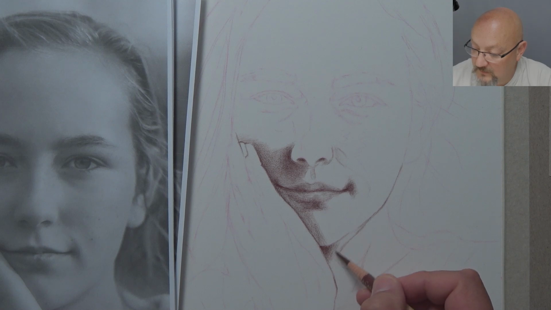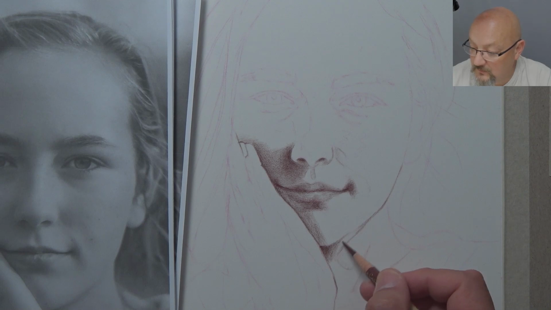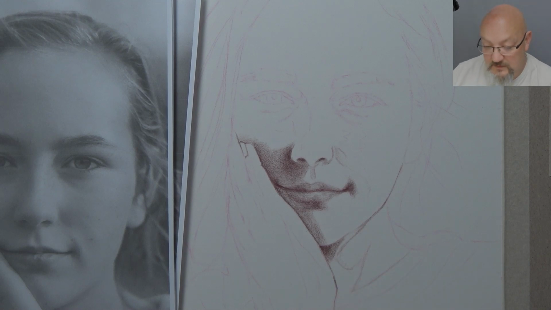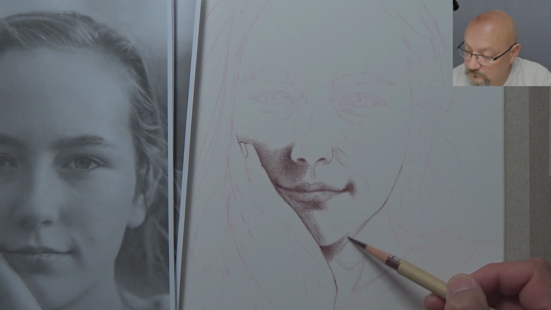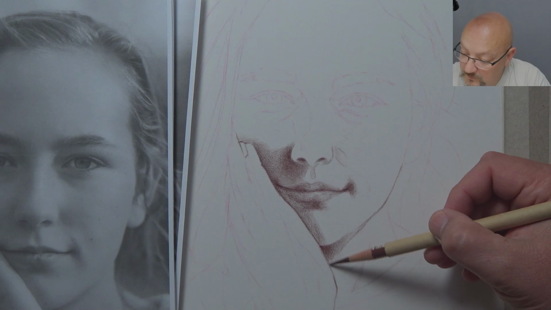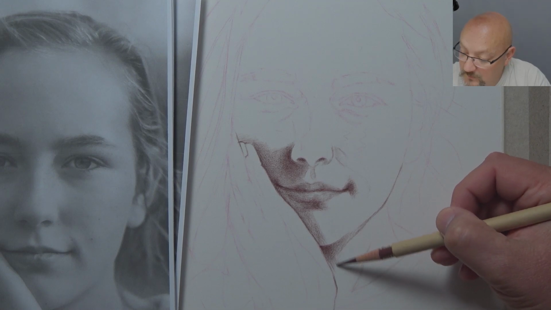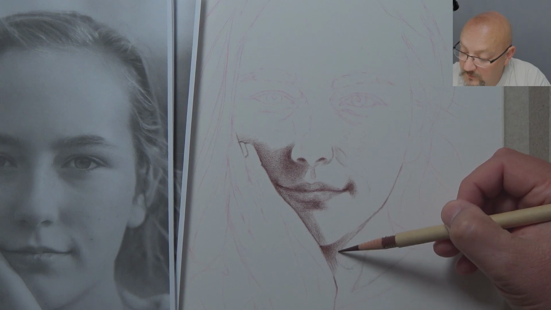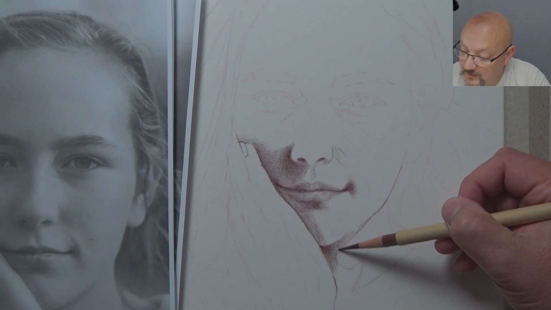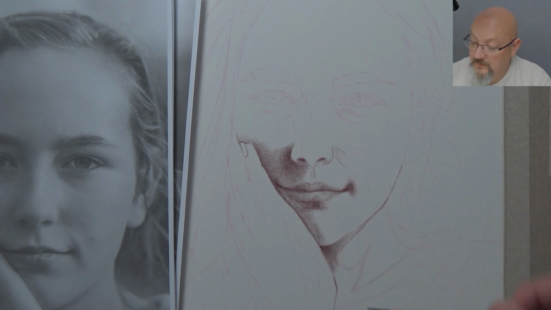that dark area, and then as I move away from there, I am going to lighten up the pressure that I'm applying to the tip of the pencil. Add just a little bit more right here. Not going to add everything. Not going to define this real well, but just adding a little bit of that shadow.